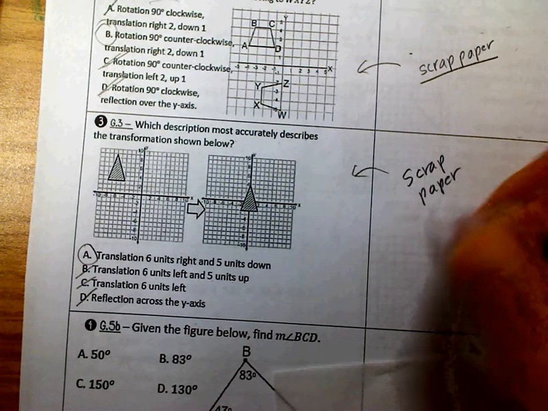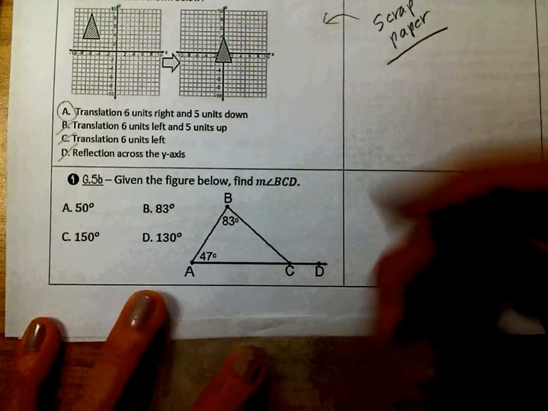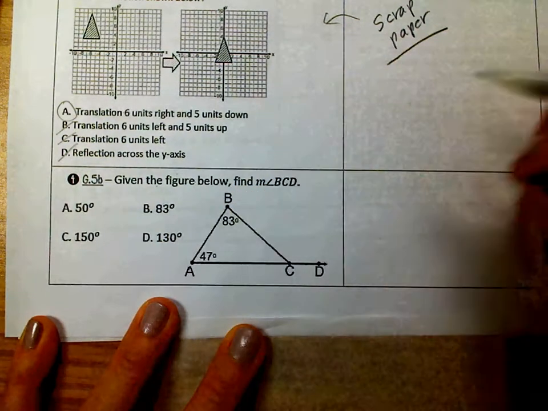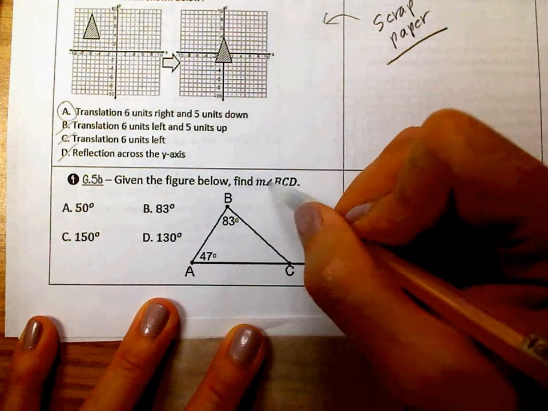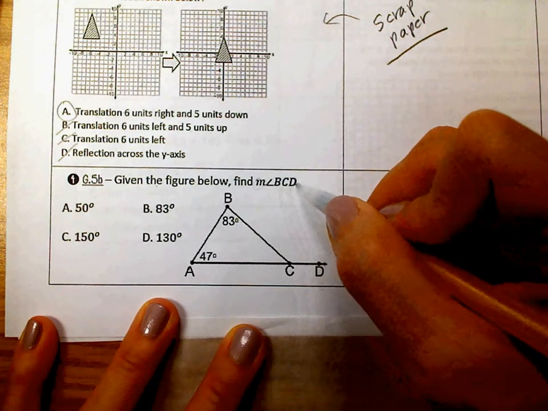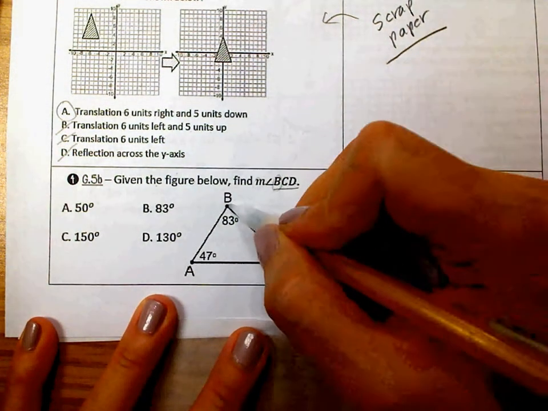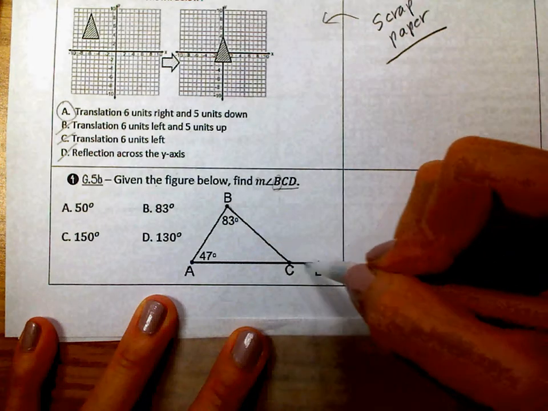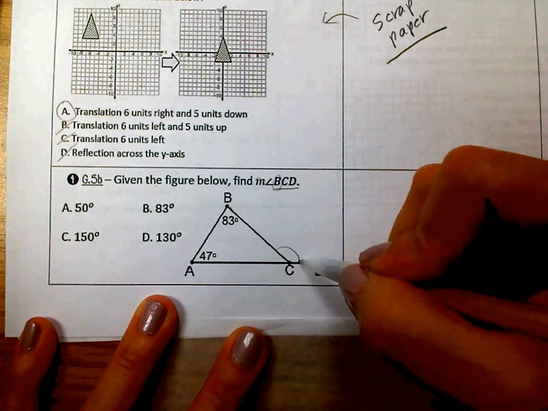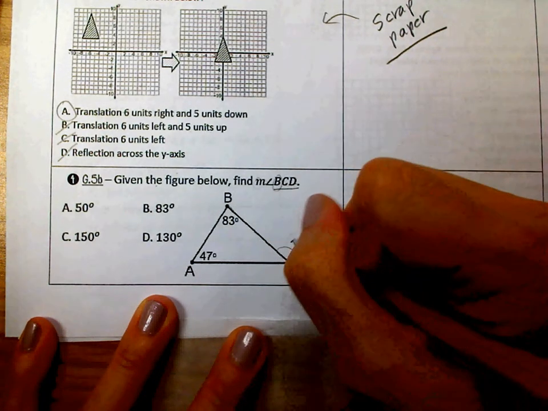Okay. All right, let's go to number 4. Given the figure below, find the measure. This little M means measure, and this means angle BCD. Now, when you see 3 letters, guys, just follow the first letter. Here's my pencil, then to C, and then to D. So it's talking about this angle right here. Hey, that's external.